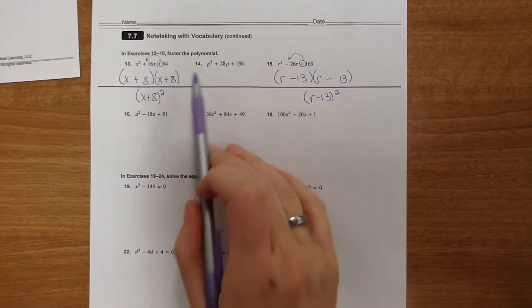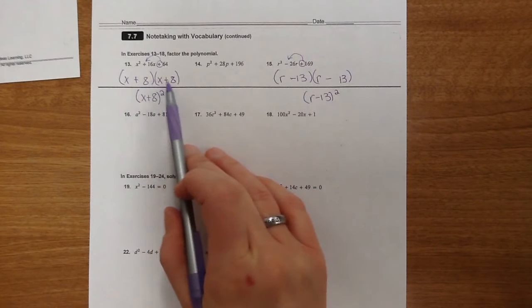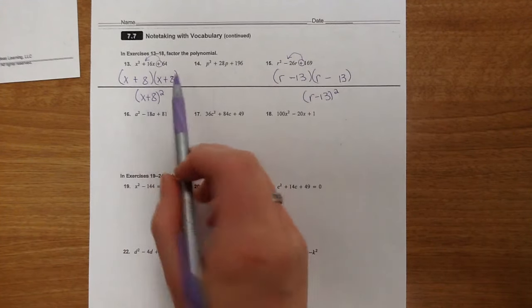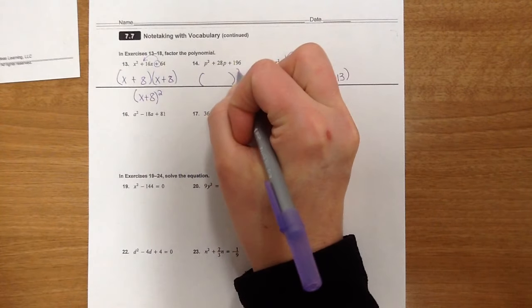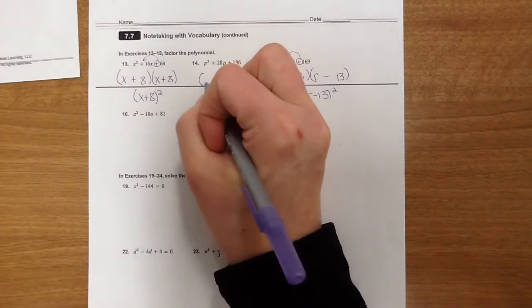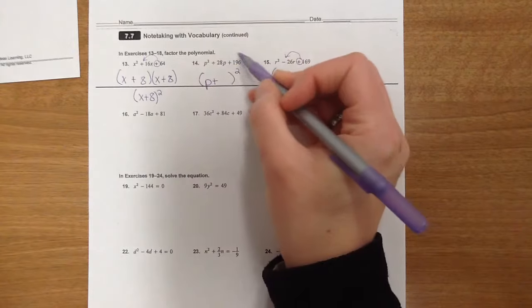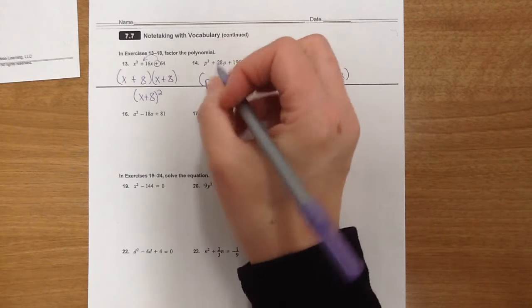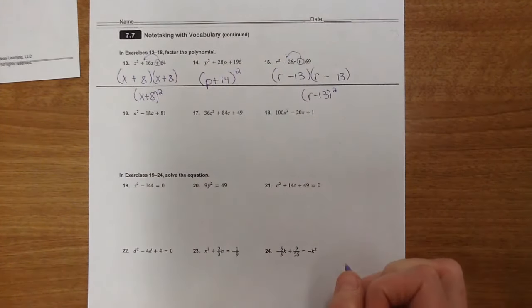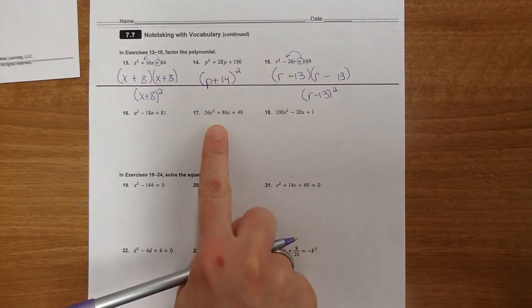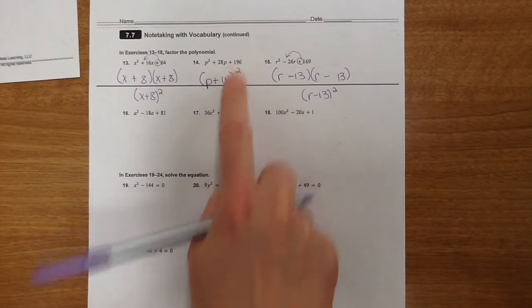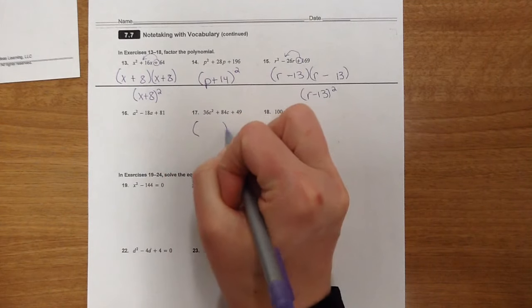Okay, now 14 is very similar to 13, so we know it's going to be repeated. So instead of writing it twice, I'm just going to skip that step and I'm going to do quantity squared. So I know it's p, I know it's a plus, and then you just got to take the square root of 196, which is 14. All right, notice this one and 17 are kind of the same because of the two pluses. So let's go ahead and go down here and do this one.